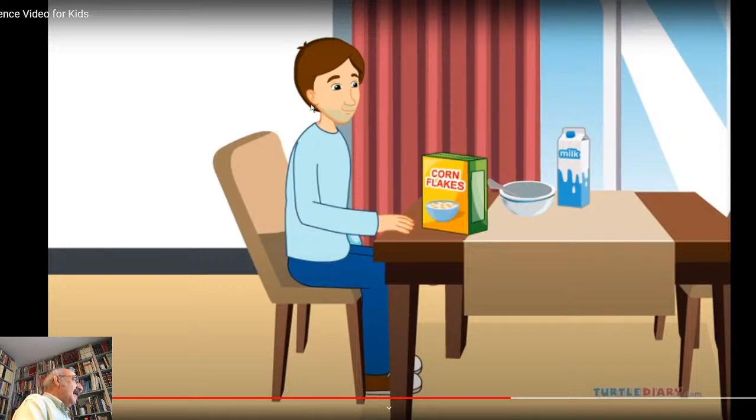All of these are forces, okay? All of these are forces that produce movement. So we're talking about forces and motion.